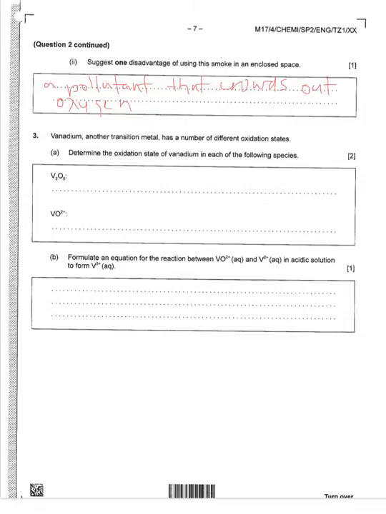Number 3, vanadium, another transition metal, has a number of different oxidation states. Determine the oxidation state of vanadium in each of the following species. So V2O5, I have 2 vanadium that when added to the 5 oxygen at a -2 charge each should have a total charge of 0.